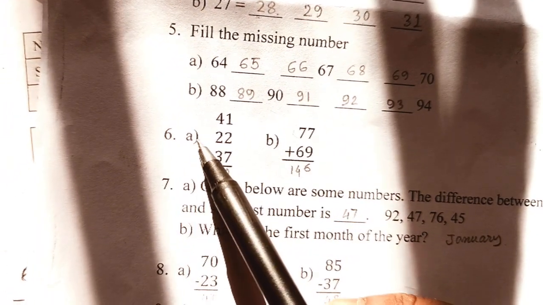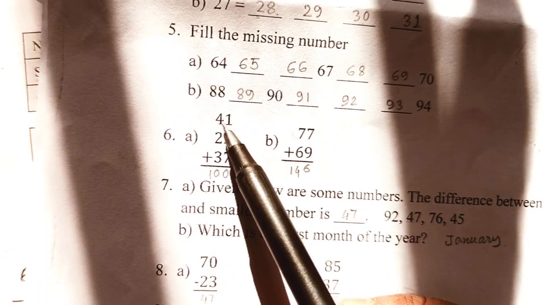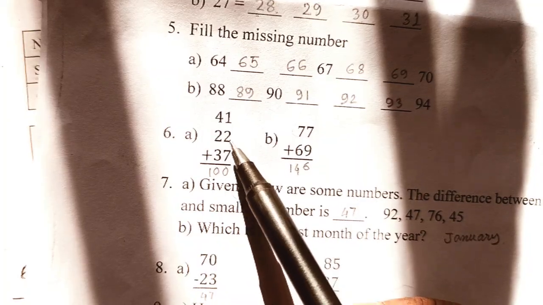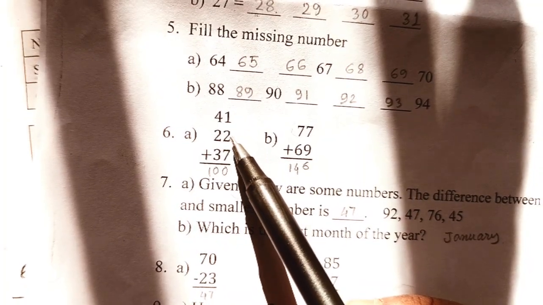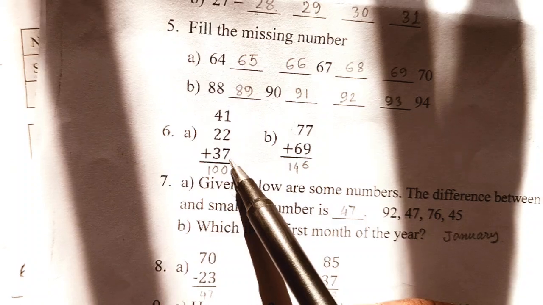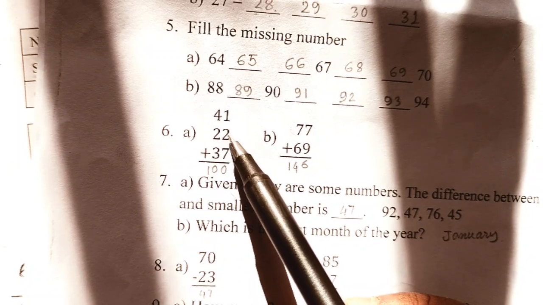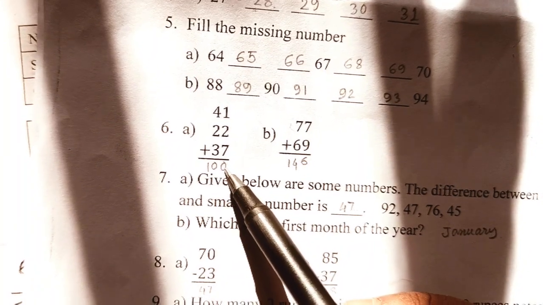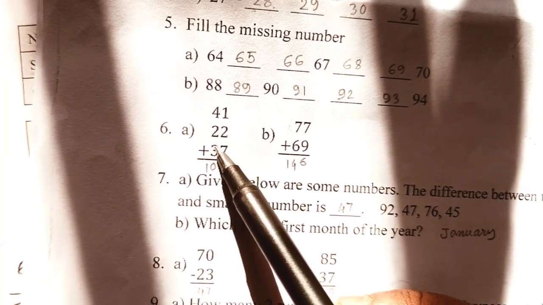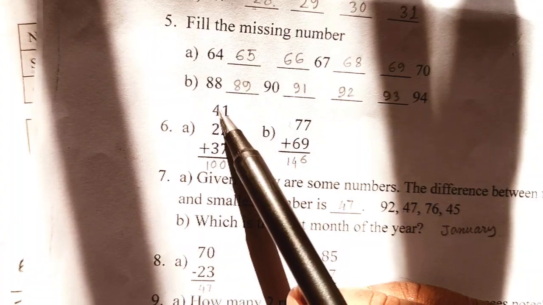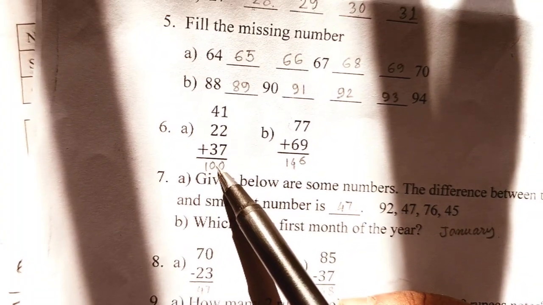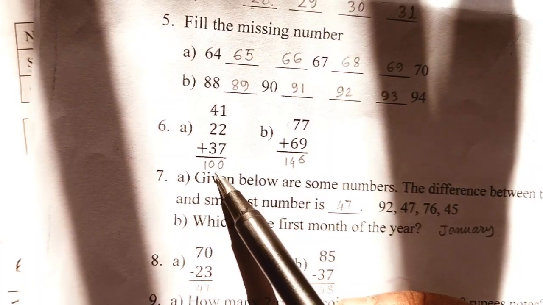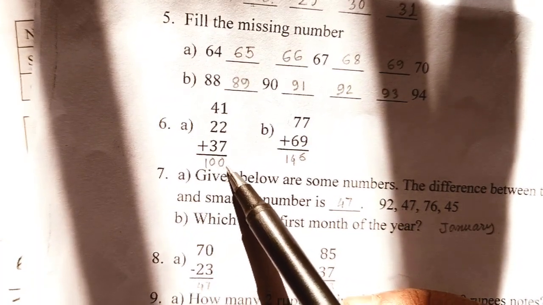Now question number 6 and A, if we add 41, 22 and 37, the answer will be the 1 and 2, 3 and 7, 7, 2 and 1. If we add them, then we shall get 10 and 1 in hand. Here 3 and 2, 5 and 4, 9 and 1 in hand is 10. So the answer will be 100. If we add all of them, then we will get 100 is the answer.